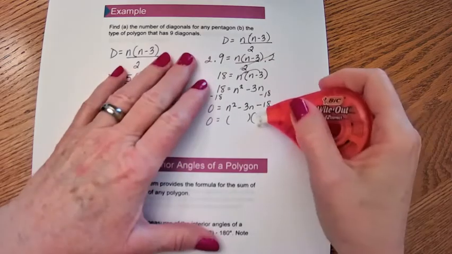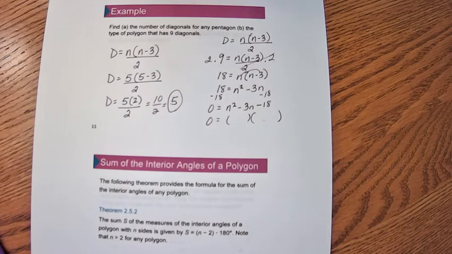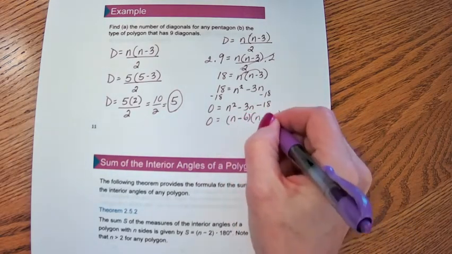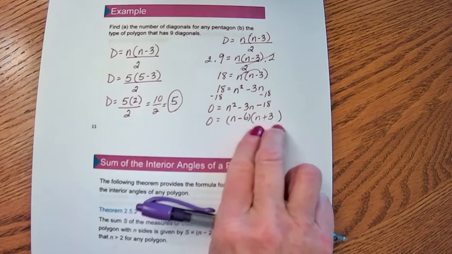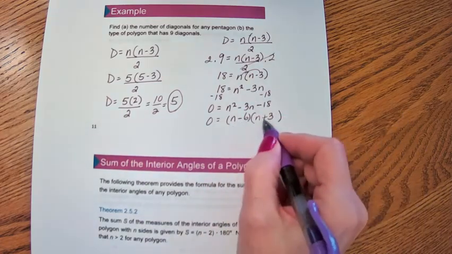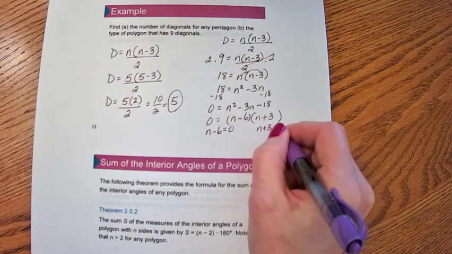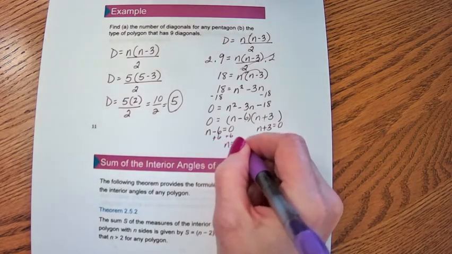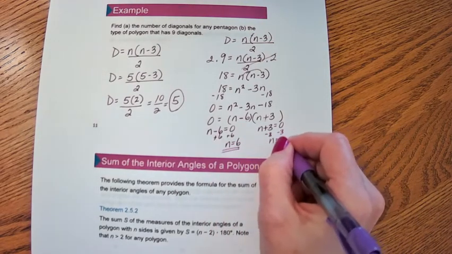So what are two numbers multiplied together that equal negative 18, but when added together equal negative 3? A little bit of algebra here. Negative 6 and positive 3. If we were to multiply this first, outside, inside, last, we'd get our polynomial. Well, if that times that equals 0, that means n minus 6 equals 0, or n plus 3 equals 0. Here I'm going to add 6 to both sides. That would be a 6-sided object. Here I'm going to subtract 3 from both sides.